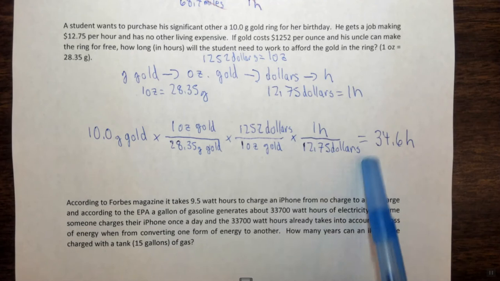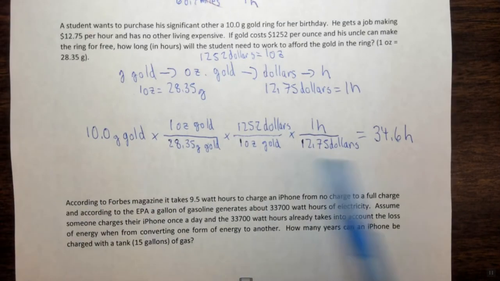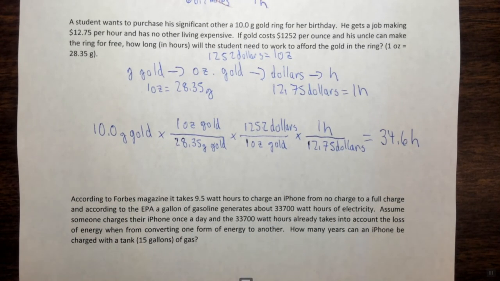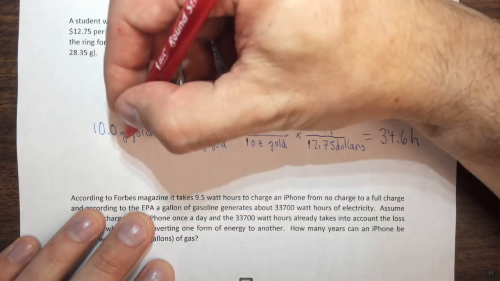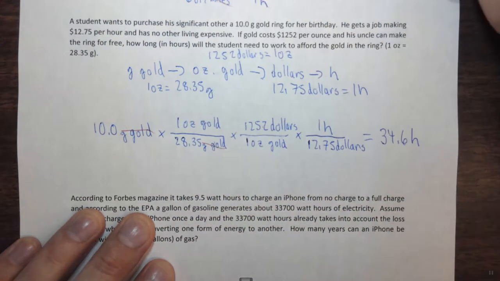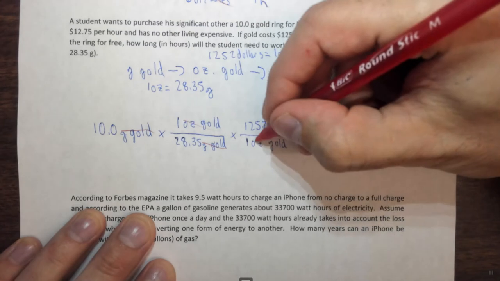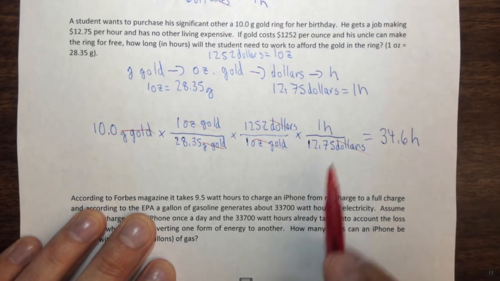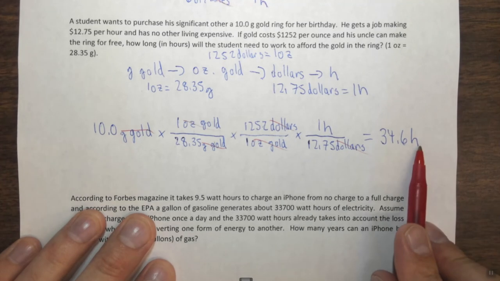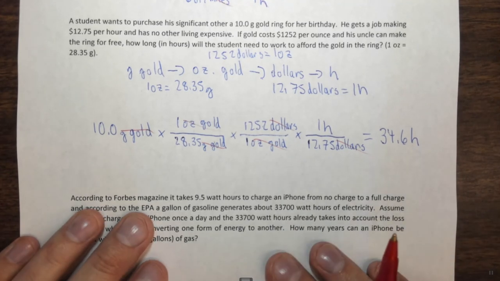This methodology of using dimensional analysis you will use repeatedly in a chemistry course, and learning how to do this will really help you. Very quickly, I want to just go through and make sure my units cancel out. Grams of gold on the top, grams of gold on the bottom. Ounces of gold on the top, ounces of gold on the bottom. Dollars on the top, dollars on the bottom. I end up with hours, which is the unit that I wanted to finish with.